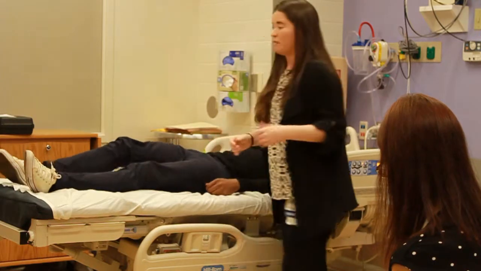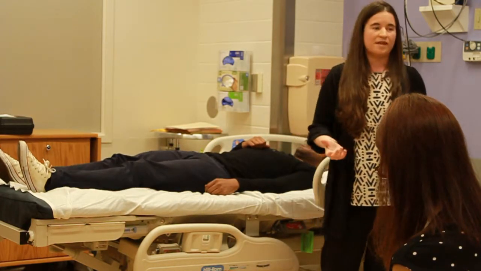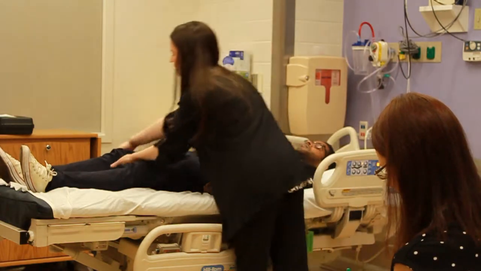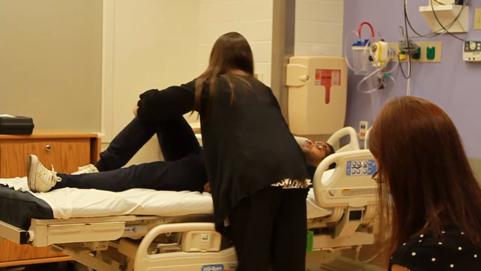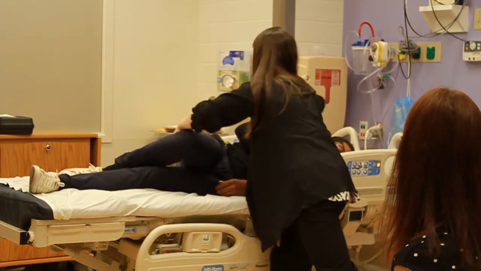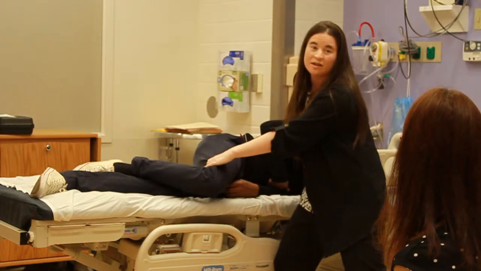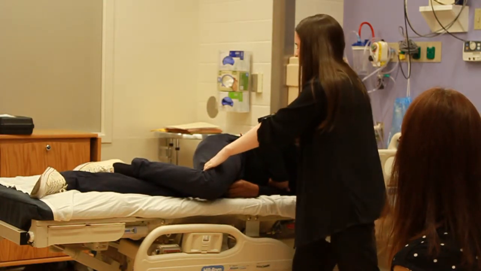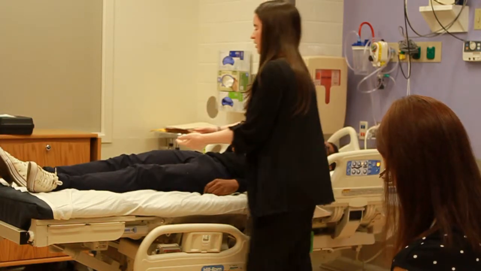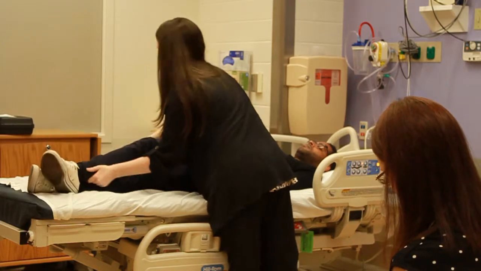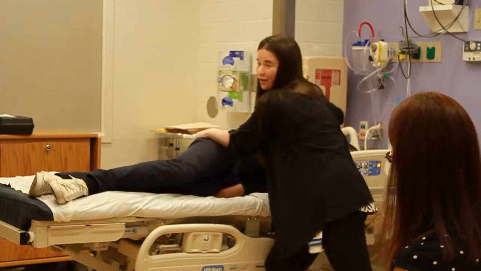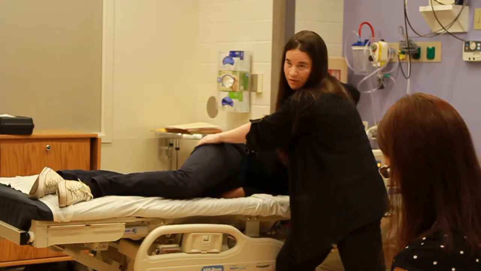Alright, so now we're going to do max assist. So with this level of assistance, he's going to need a lot more help to get onto his side. So I'm probably going to be bringing his leg up for him, bringing his arm onto his stomach. So I'm helping a lot more with that. And for completely dependent, I would literally be doing everything. I would probably even cross his leg like this, bring his arm over, and he literally would not be helping me at all. It would be all me doing the work.